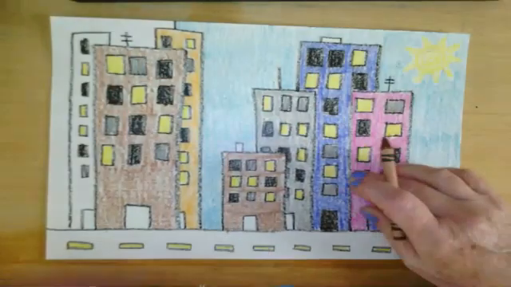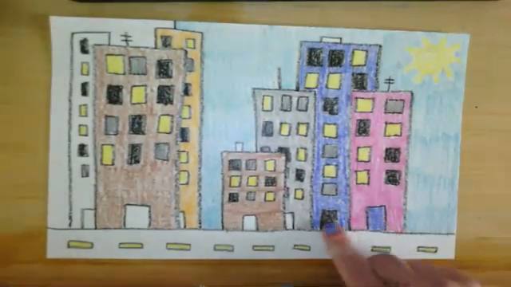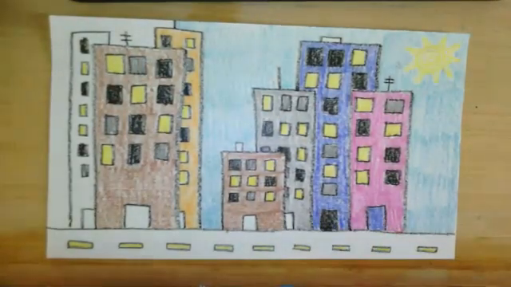Okay, each doorway can be a different color too. You don't have to just make them all black. But as you can see, it looks really, really pretty. Looks like a cityscape.